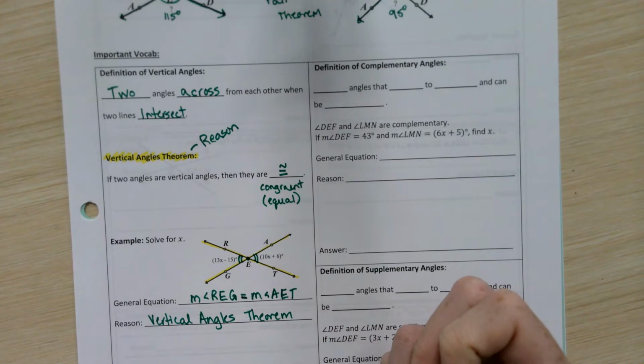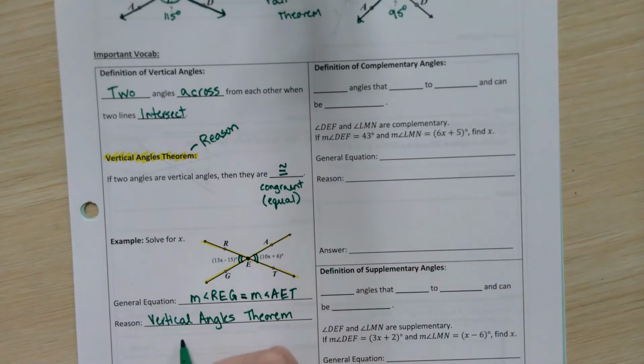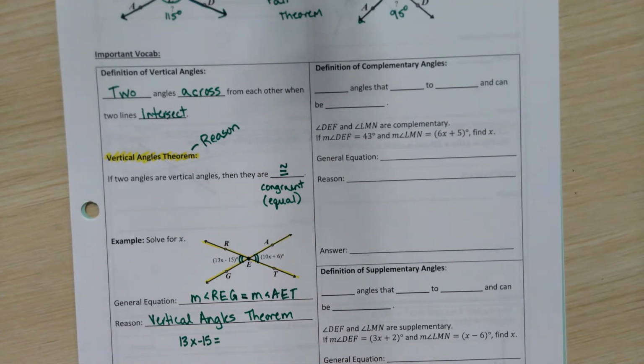They must be the same size. So if we switch into algebra mode, we're going to have 13x minus 15 on one side and 10x plus 6 on the other. And then you can do your algebra to solve that equation for what x is going to equal. You should end up with x equal to 7 at the end of that solving.